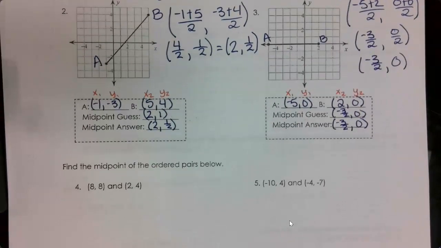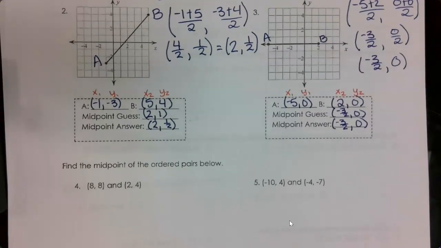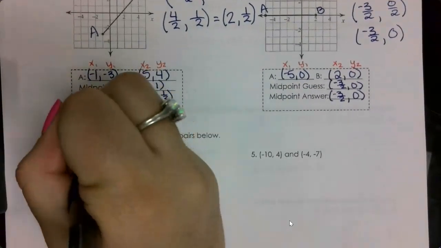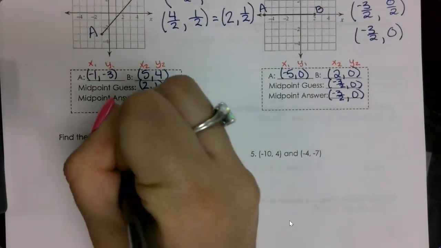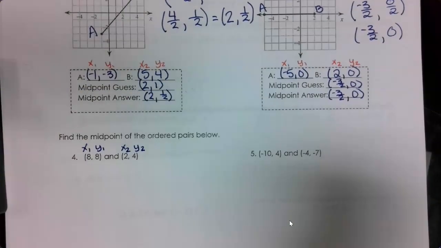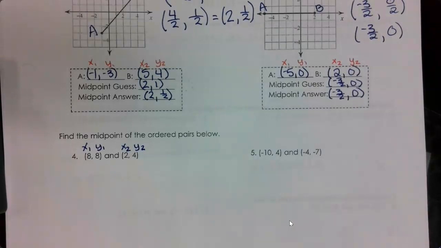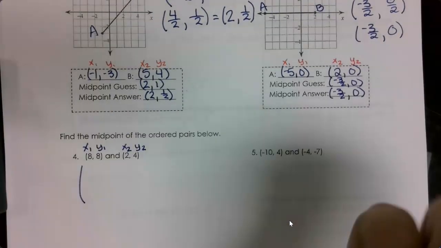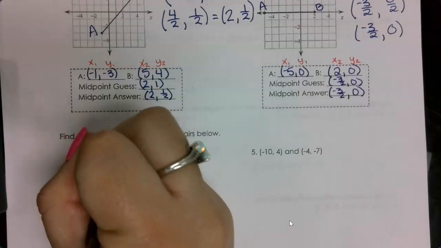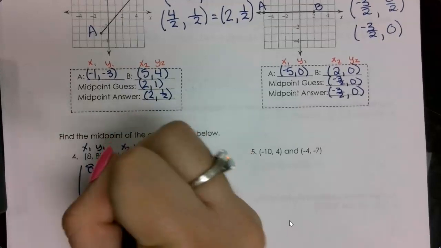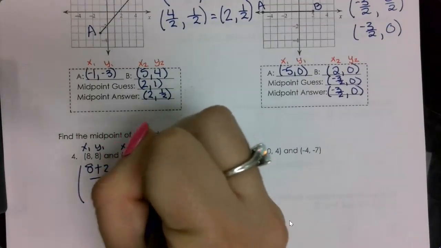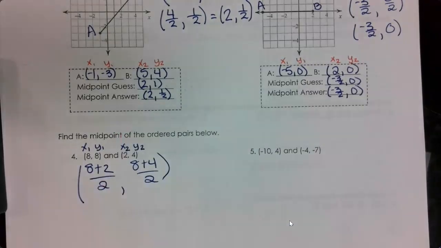Okay, so for 4 and 5, instead of having a picture, I just have the points. So I'm just going to start off by labeling x sub 1, y sub 1, x sub 2, y sub 2. So plugging into my formula, I'm going to have 8 plus 2 divided by 2, and then 8 plus 4 divided by 2.